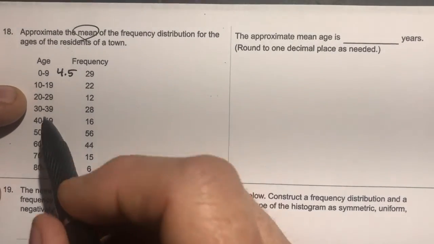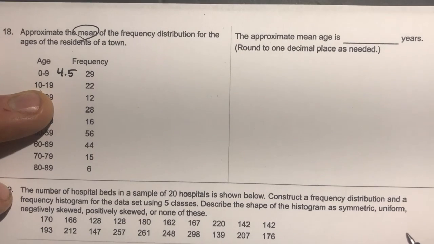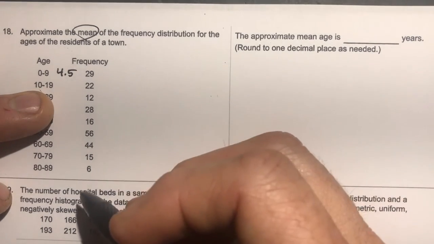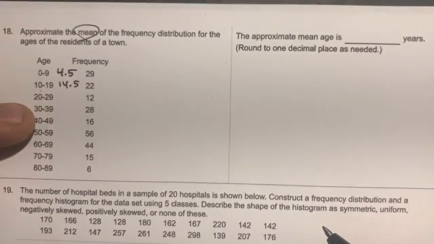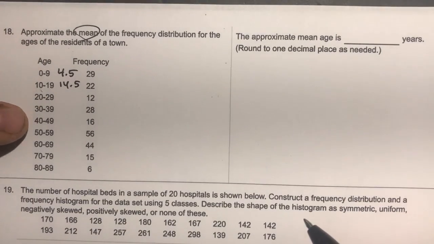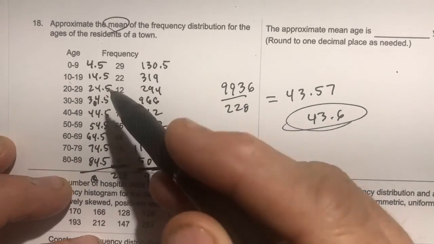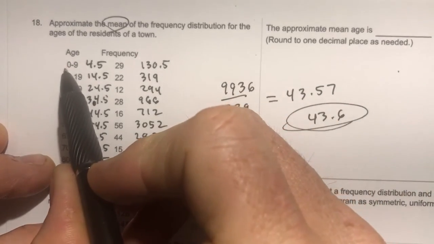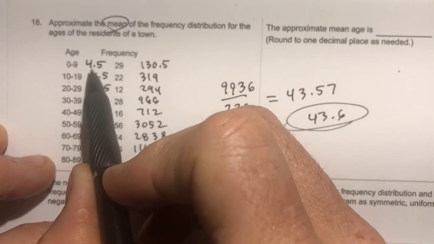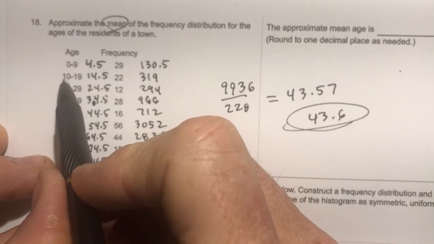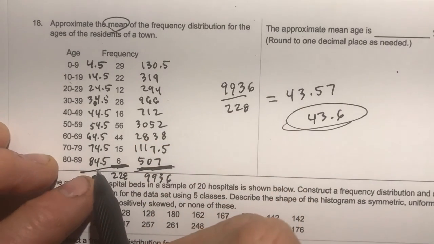Right here, 10 plus 19 is 29, divided by 2 is 14.5. And it looks like these go up by 10 every time, which you see 0, 10, 20, 30. So to speed it up, I went ahead and found my midpoints from 0 to 9. 9 plus 0 is 9, divided by 2 is 4.5. 19 plus 10 is 29, divided by 2. And I went through there and got all my midpoints.